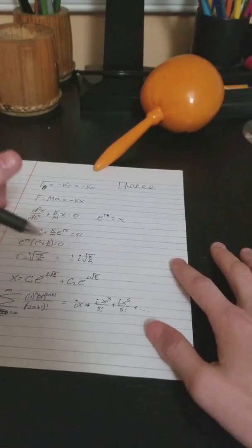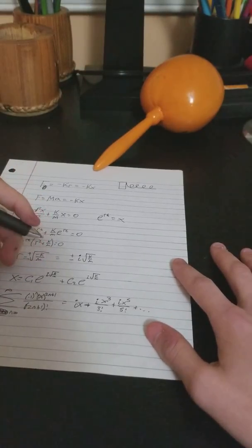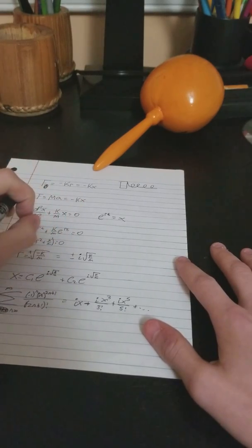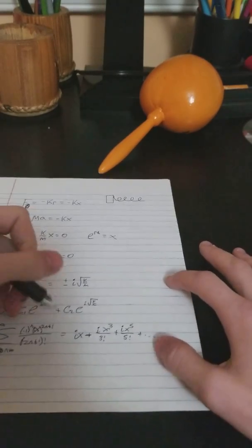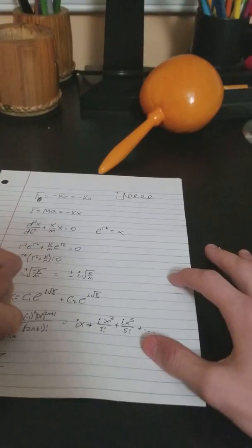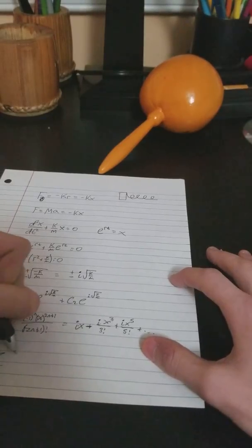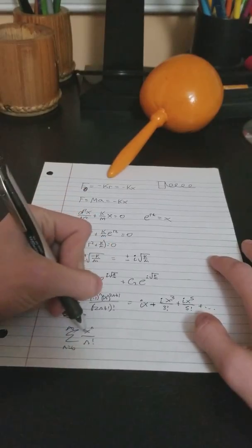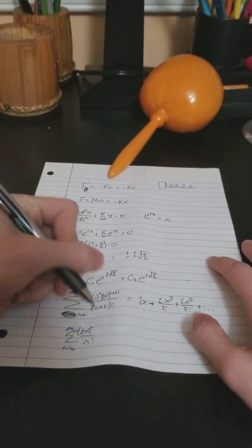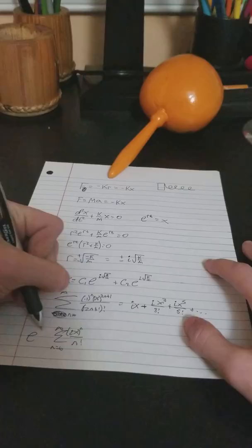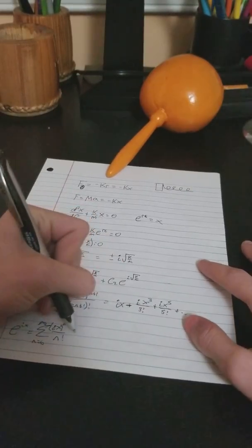Wait a minute. I feel like I'm missing something. Oh, wait a minute. I was supposed to plug it in e to the ix. So x to the n over n factorial. Plug in ix now, since this is equal to e to the ix, because of the Taylor series.